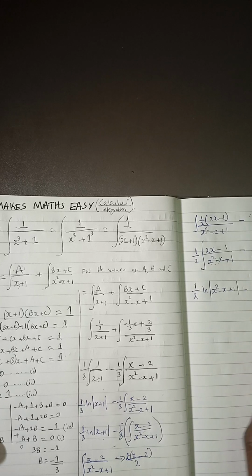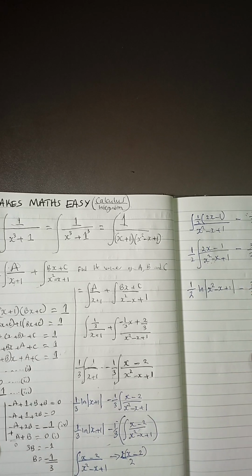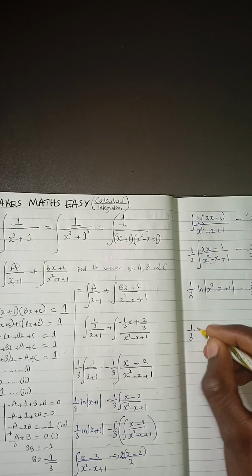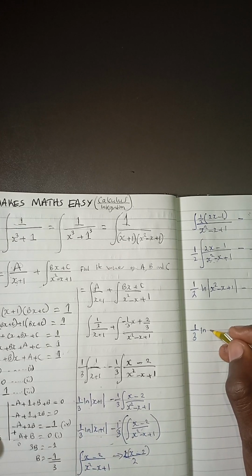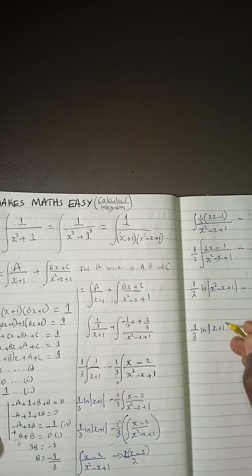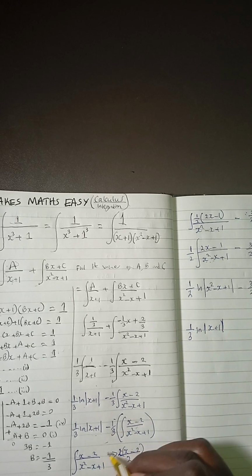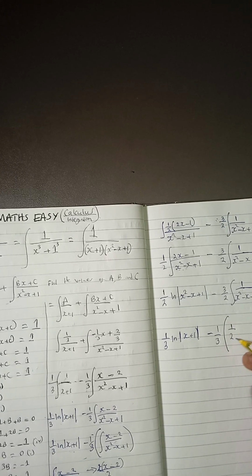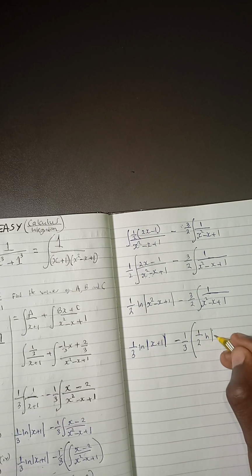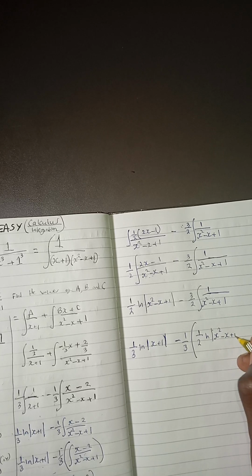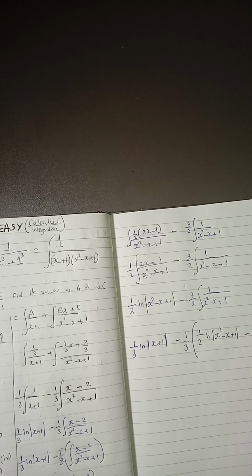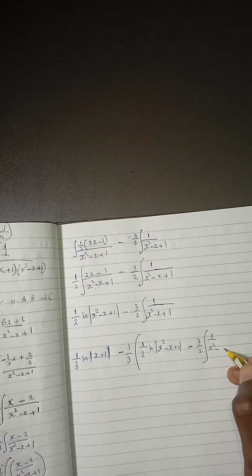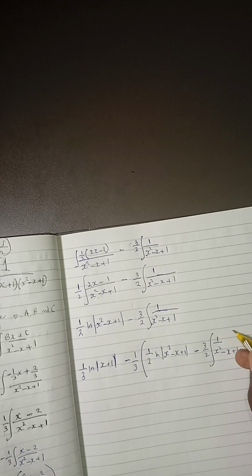So the answer becomes a third natural logarithm of x plus 1, then negative 1 over 3 into a half natural logarithm of the absolute value of x squared minus x plus 1, then minus 3 over 2 the integral of 1 over x squared minus x plus 1.